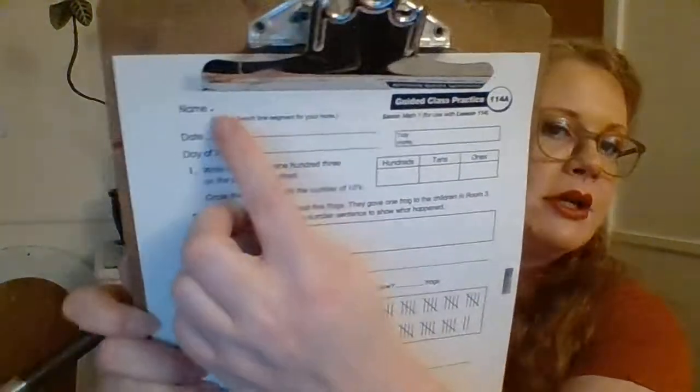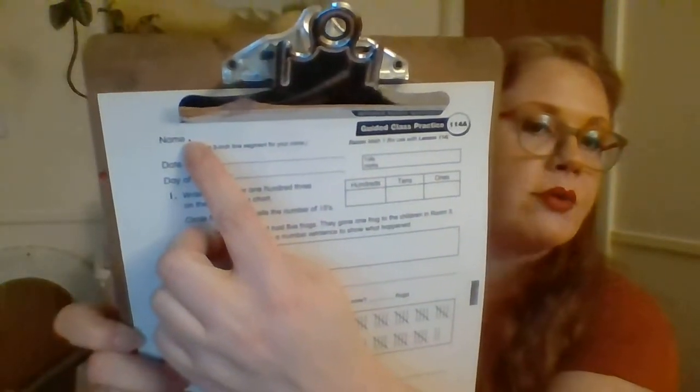First, you want to grab a ruler and it says to draw a 3-inch line segment for your name. Make sure you're lining that ruler up with the dot where it begins to measure. The rulers that I gave you guys start at the edge, so that makes it pretty easy. But you always want to look and make sure, because some rulers will have a little bit of extra before it starts. So line up there and go till you get to the 3.